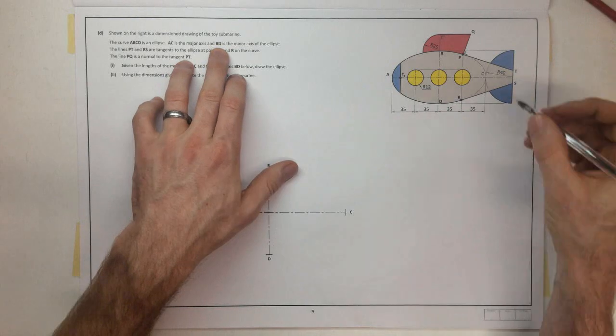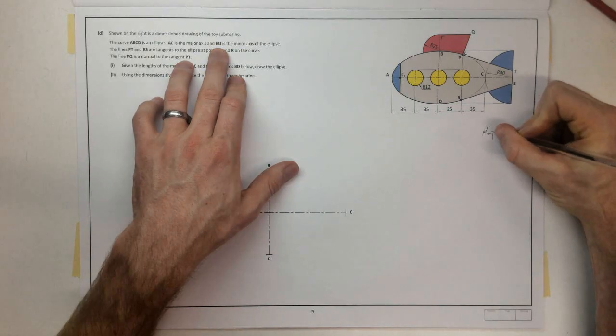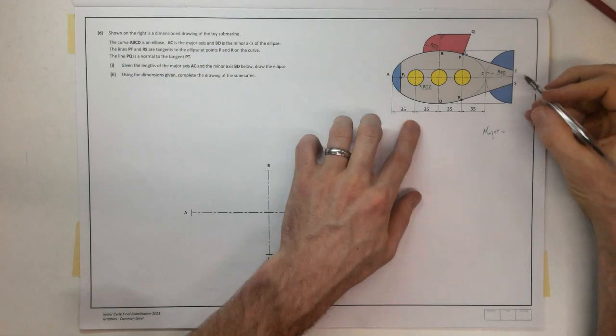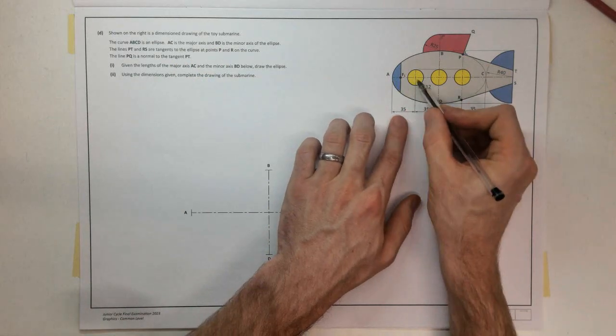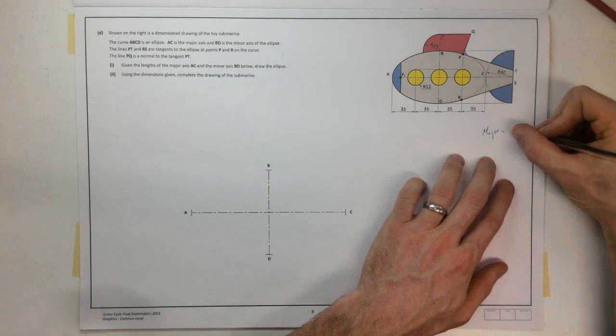Okay, and we'll say the major, and just write down how long is the major axis if we can. Major is 35 plus 35 plus 35 plus 35, that's 140.